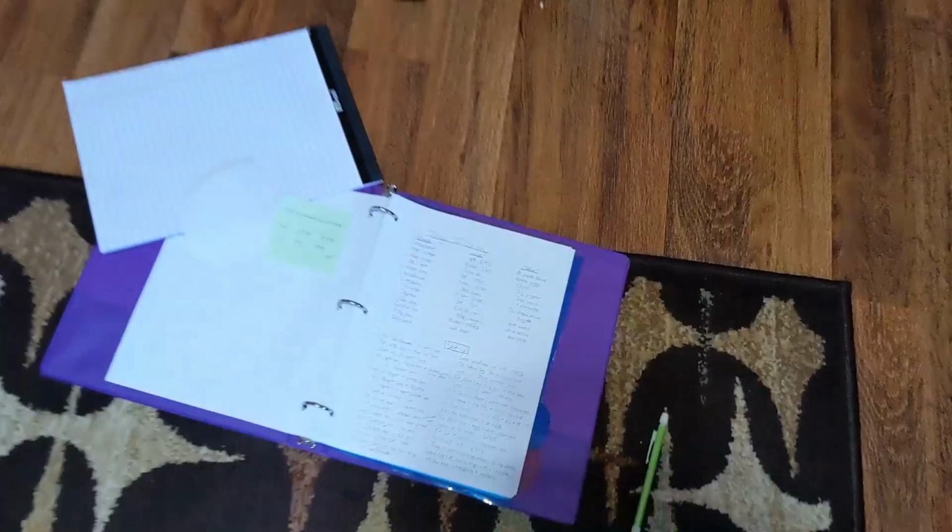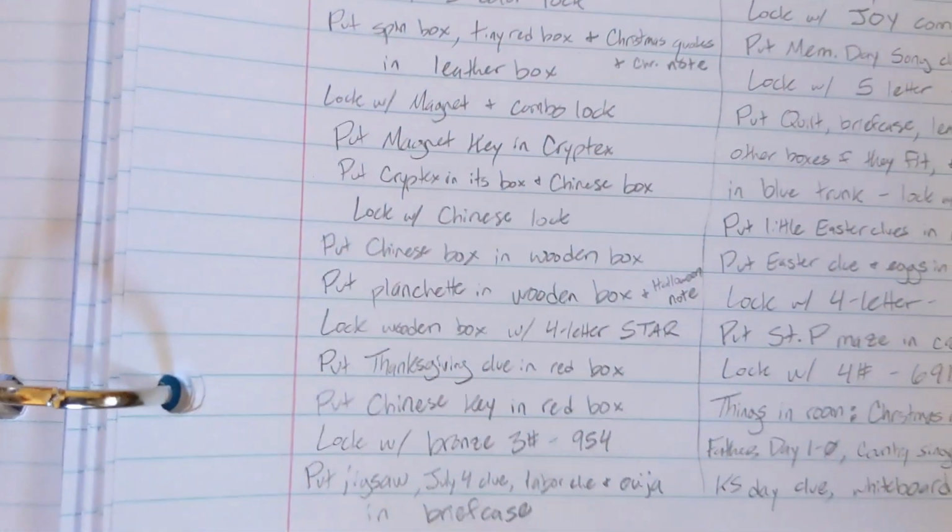See how nice that is? My stuff is just right next to each other. Okay, lock the wooden box with the 4-letter lock. What do you know? Here it is.